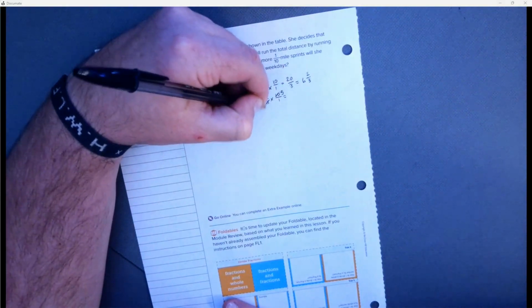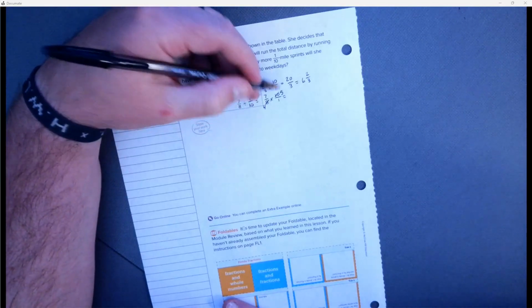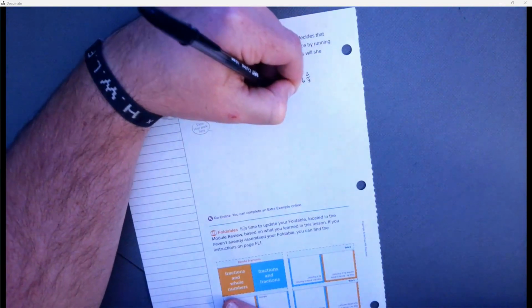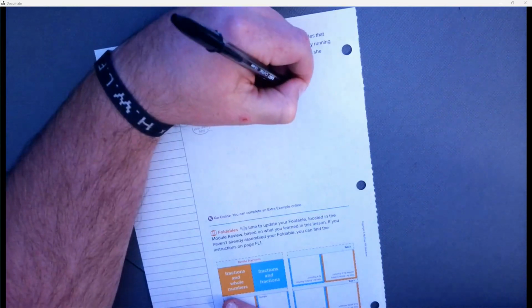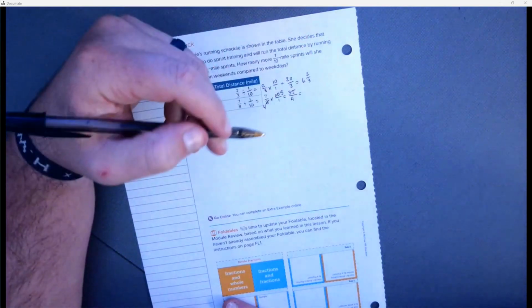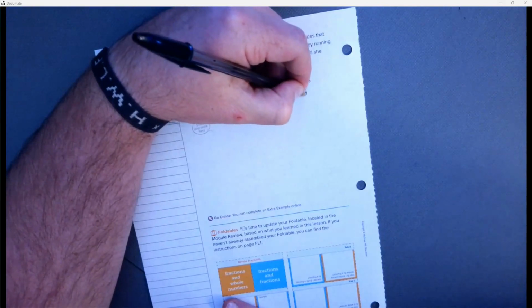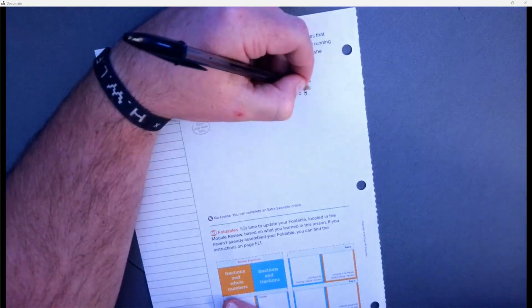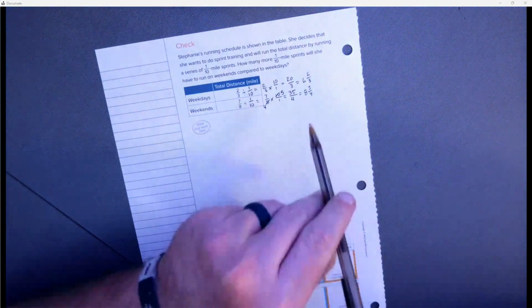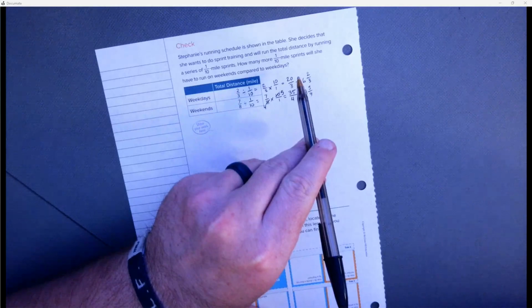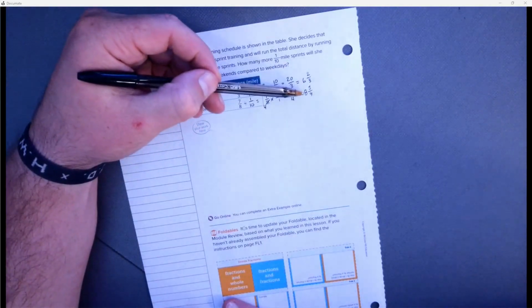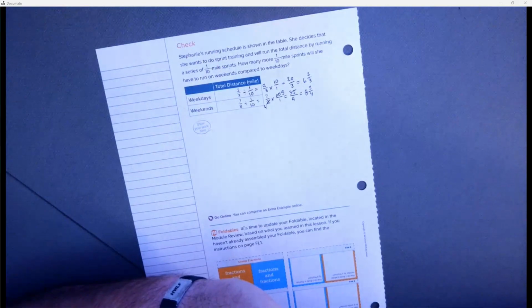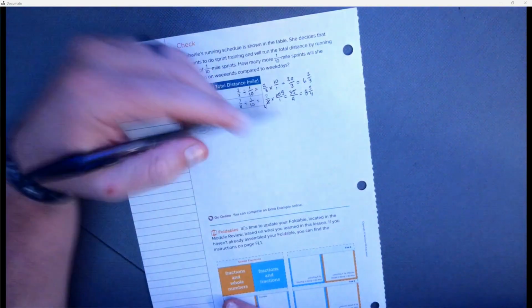And 8 divided by 2 is 4. 7 times 5 is 35. 4 times 1 is 4. 4 can go into 35 8 times. 4 times 8 is 32. That will leave us with 3 left over of the 4 that we need. So she will have to run at least 2 more 1/10 mile sprints on the weekends compared to weekdays.